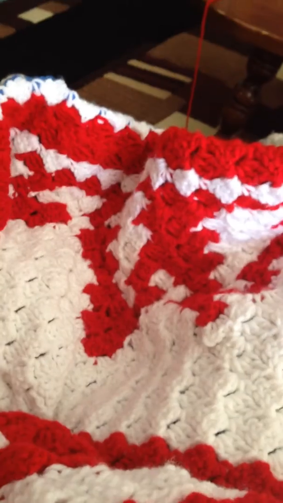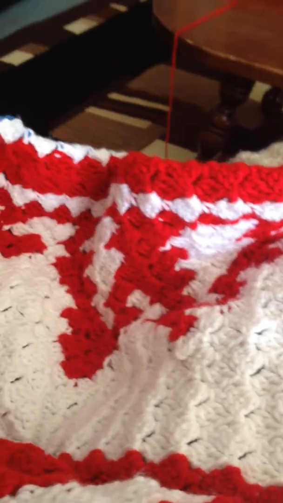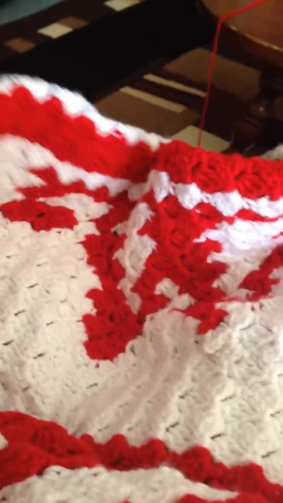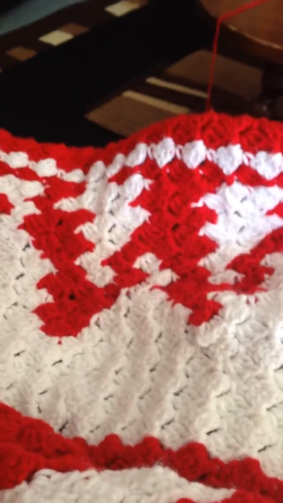Well, my father was so impressed. He's like, wouldn't it be cool if you could do half Red Wings as well? So then I got the idea in my head, me loving a challenge, how about I put the words in as well for the logo?